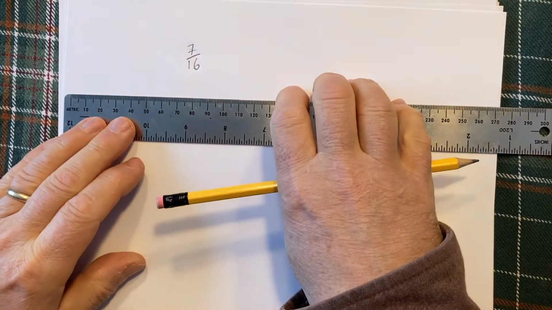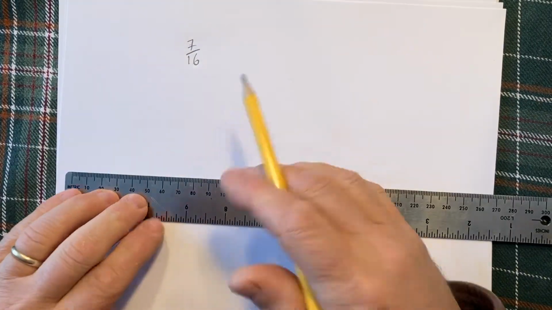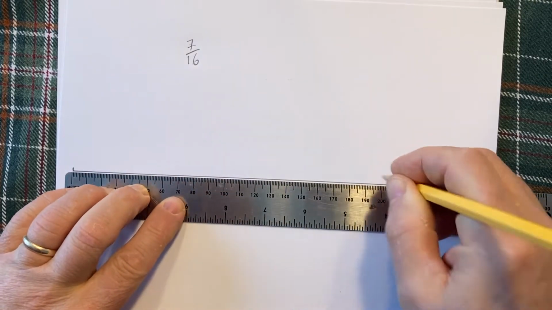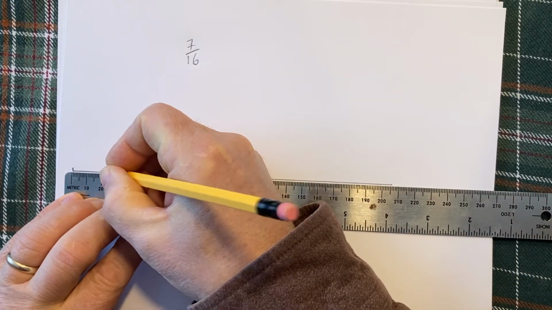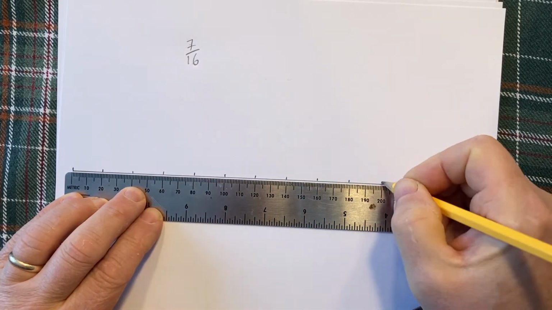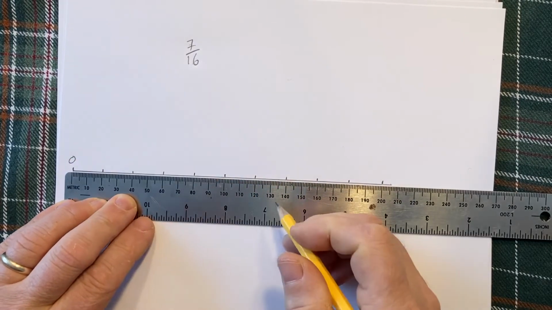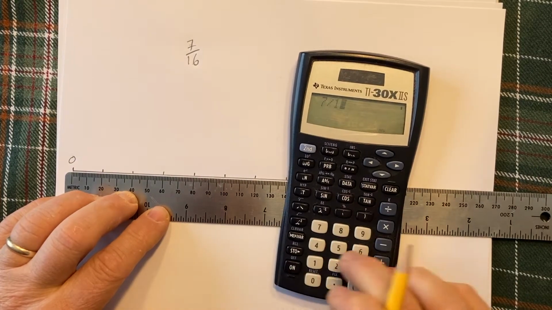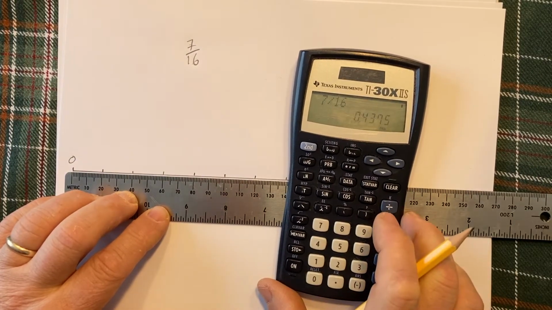I'm going to make a number line. I'm just going to use centimeters, or if I wanted to make it really big, I'll go up by 2. This is my 1, 10. This is my 0 on my number line, and this is going to be my 1. 7 divided by 16. We're expecting that to be like 0.43.